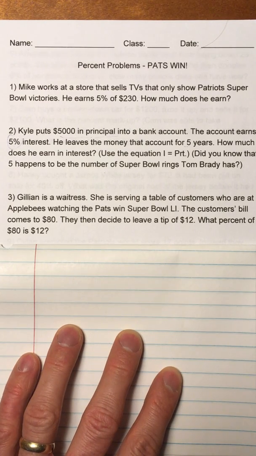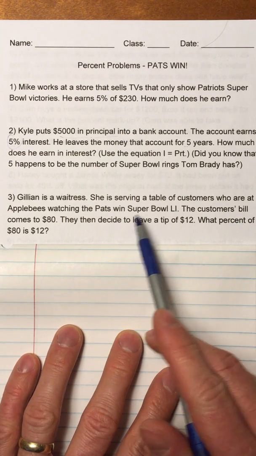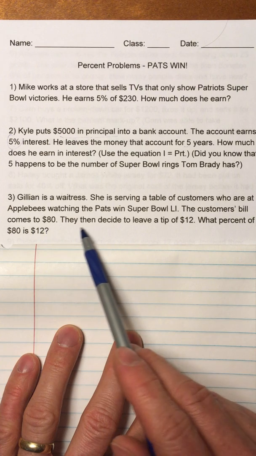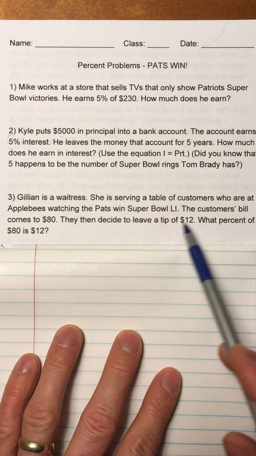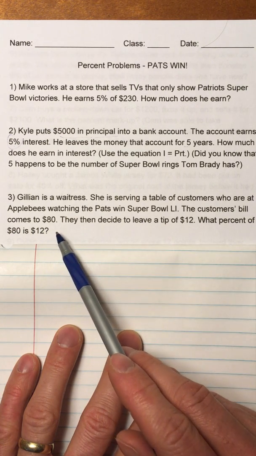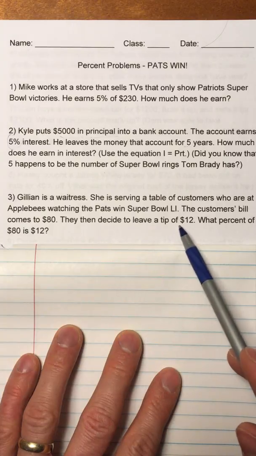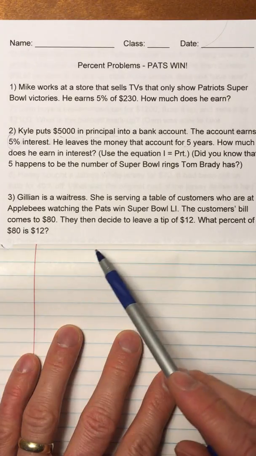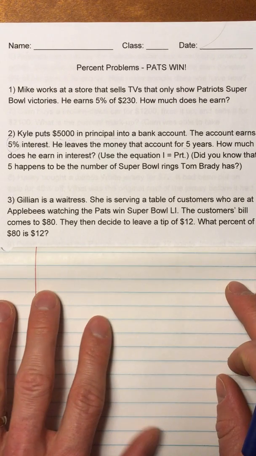Question 3. Jillian is a waitress. She's serving a table of customers who are at Applebee's watching the Pats win Super Bowl 51. The customer's bill comes to $80. They then decide to leave a tip of $12. What percent of 80 is 12?